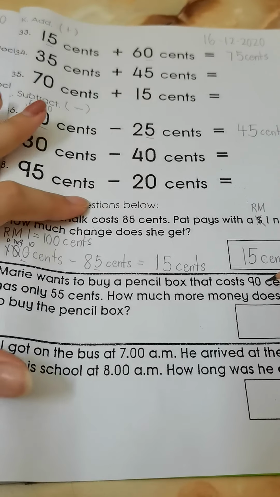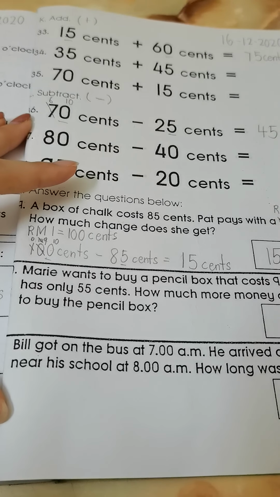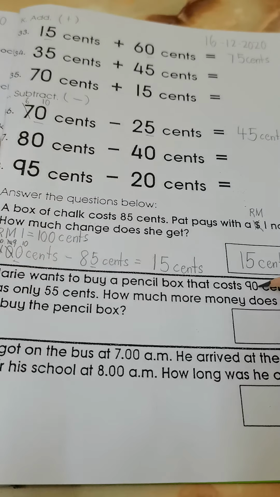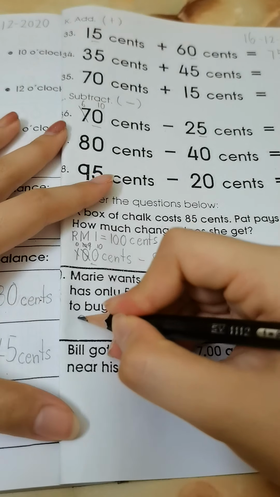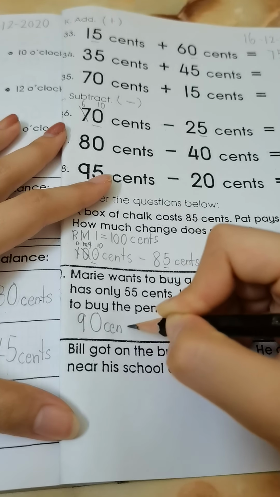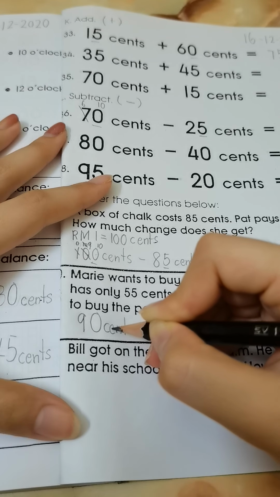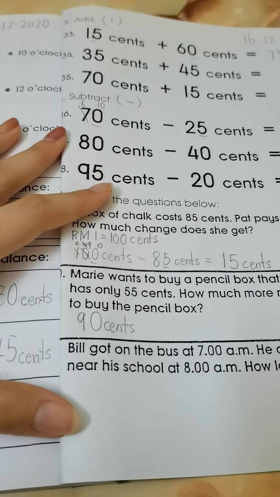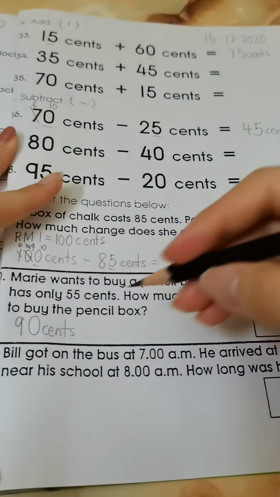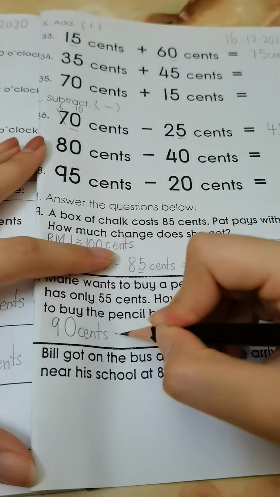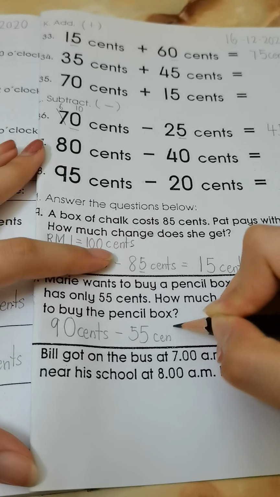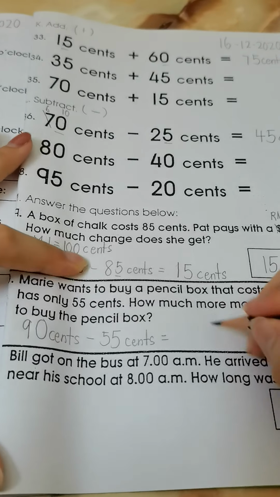So how much more money does she need? You can just use 90 cents, the item, then cut out the money that she has, 55 cents, equal how many cents?